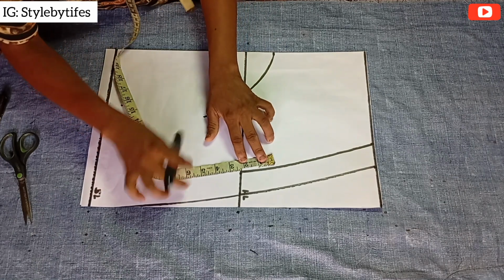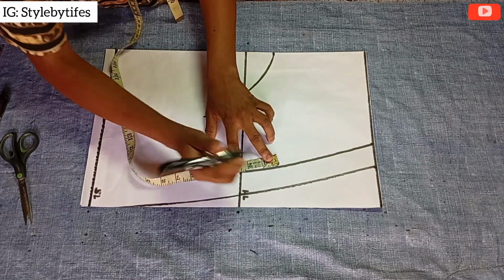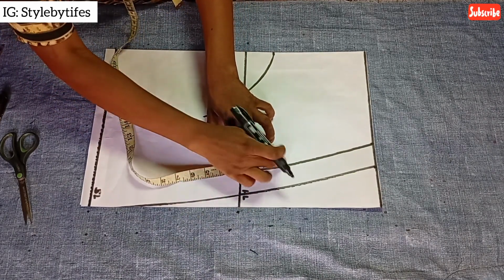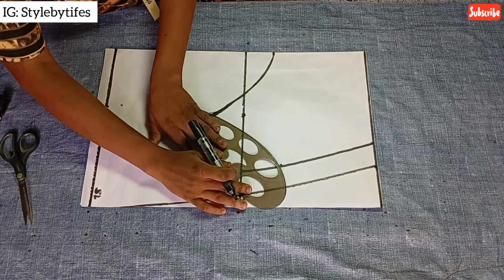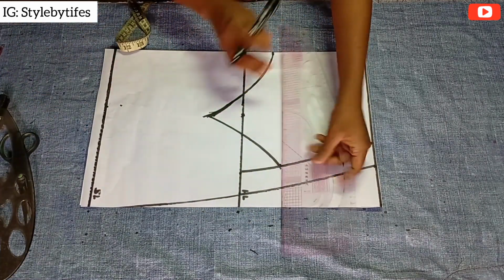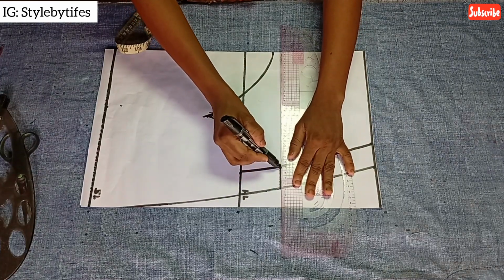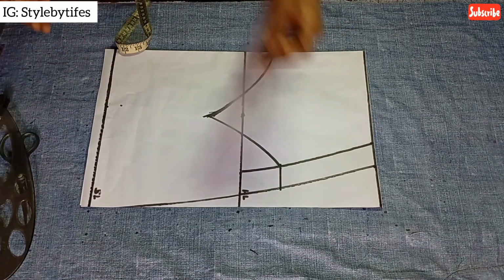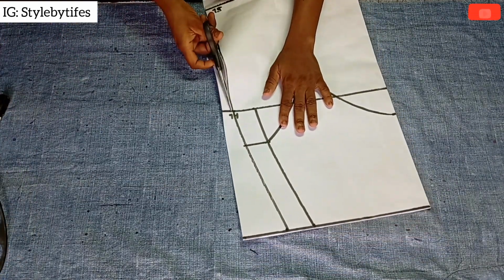On the side here, on the hip line, I'm going to go up by 2.5 inches and make a point. From that point, I'm going to connect it just the way you see me doing. Connect from the side here towards the down part. After doing that, I'm just going to create a straight line towards the sewing allowance. This sewing allowance part is going to be straight. Now I'm going to go ahead and cut this out.